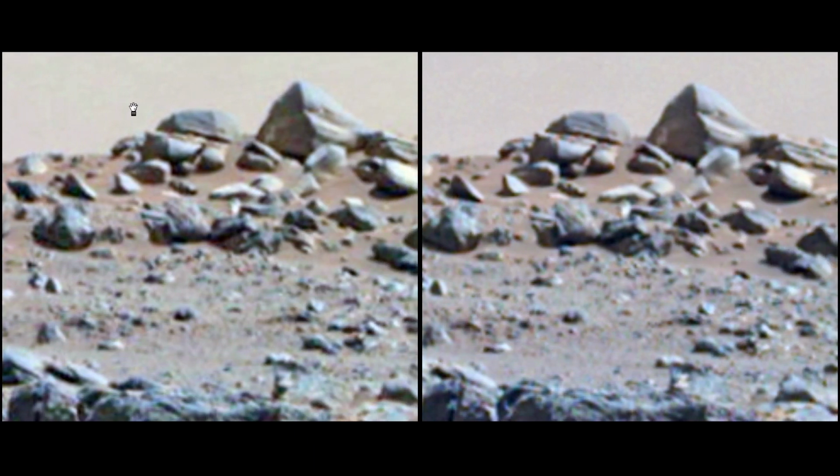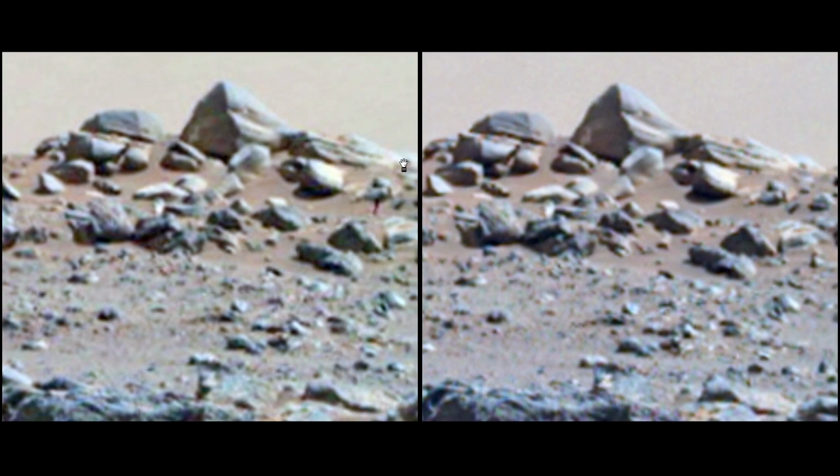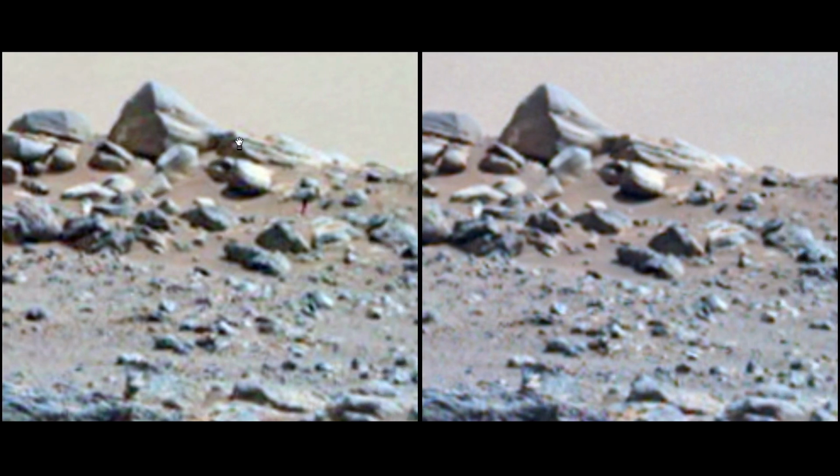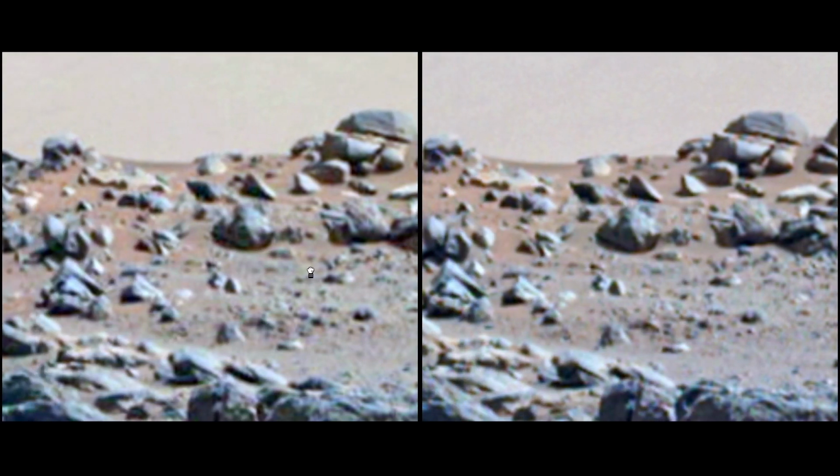And our main anomalies are these here. We can clearly see these are not rocks. We've got this here, look the way that's shaped. This here. So there's quite a lot to see in this one.